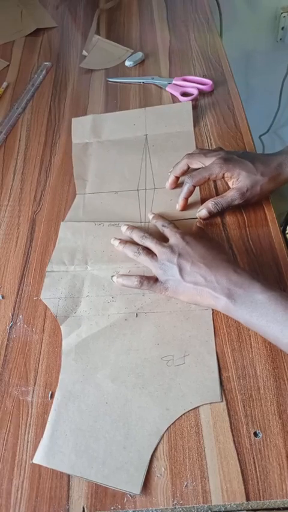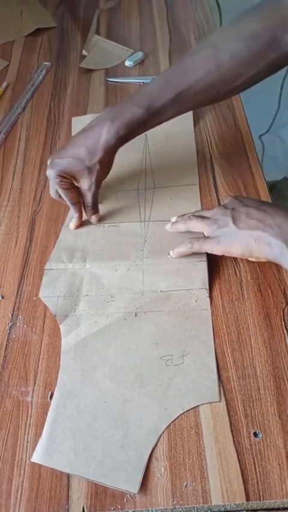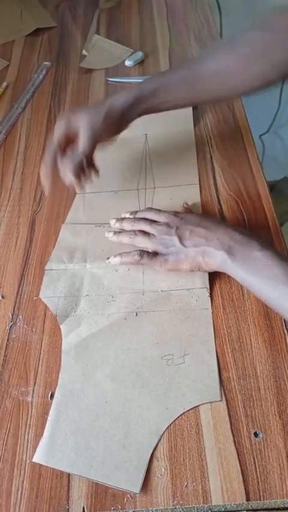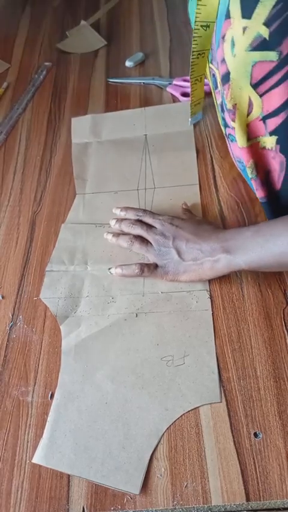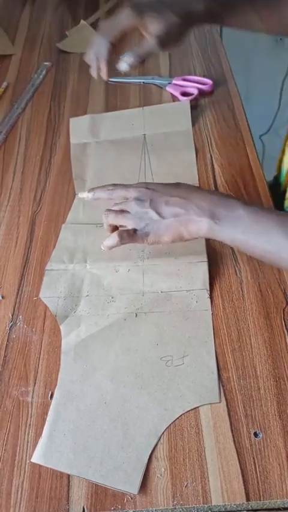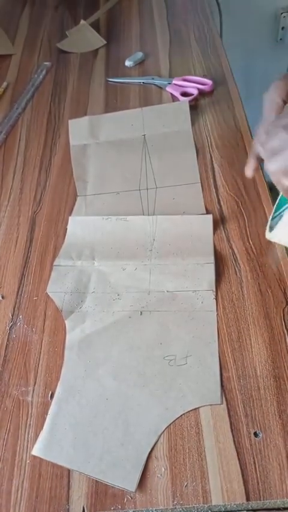First thing first, we are going to eliminate the dart. It's going to be a dartless top. So what you want to do is to remove the dart.